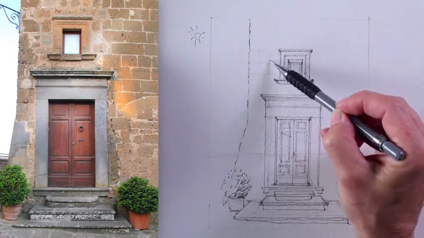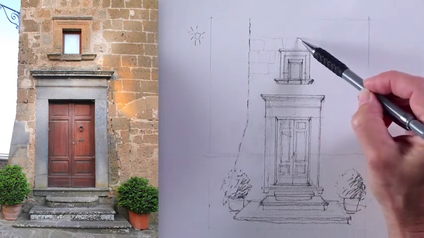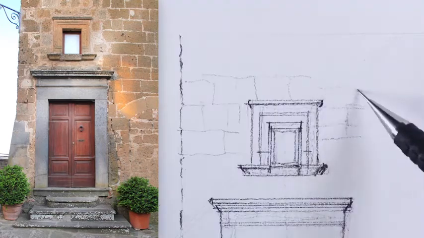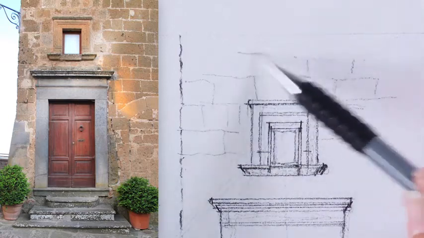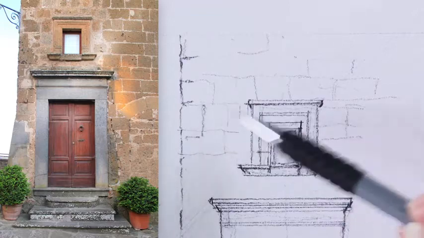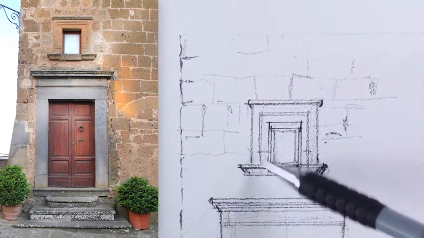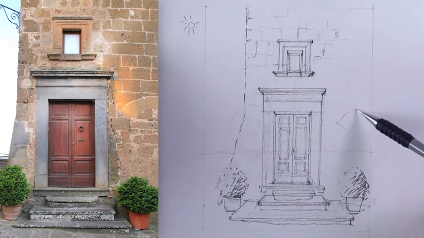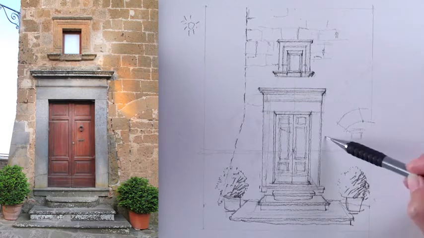So it needs to feel pretty random. This is old stone, and I'm just going to suggest it in places, like around the window and the door. I don't need to draw in every piece of stone. I just want to suggest it. I can even heavy up some of those lines just to give it a little more texture. And then here, there's a piece of an old archway through here, and then more stone through here.